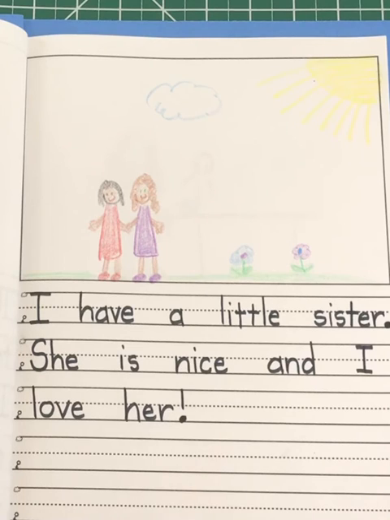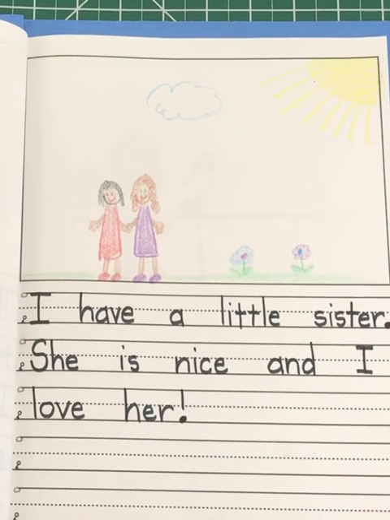I could write even more about my sister if I wanted to. Now, I don't expect you to write about your sister unless that's what you choose. But I would like for you to write about someone in your family and tell me about that person. Make sure your picture matches your writing. And then I would love for you to read it to me on Seesaw. I can't wait to see what you've done. Good job.